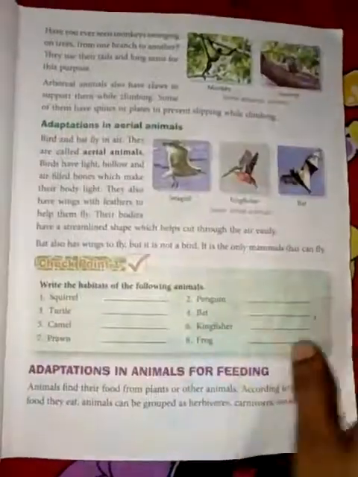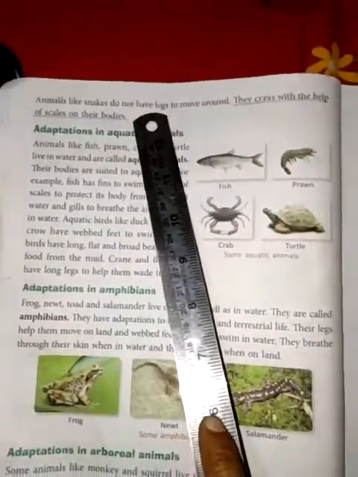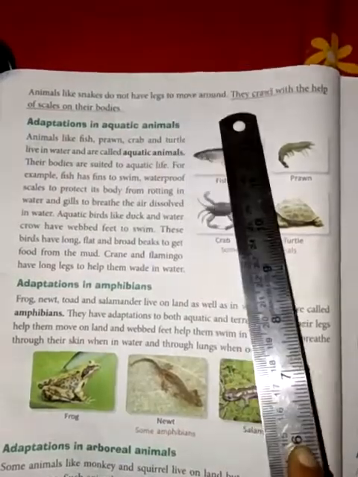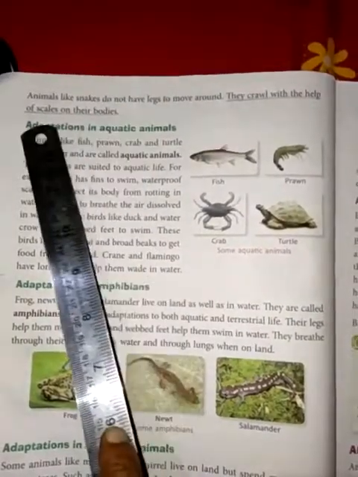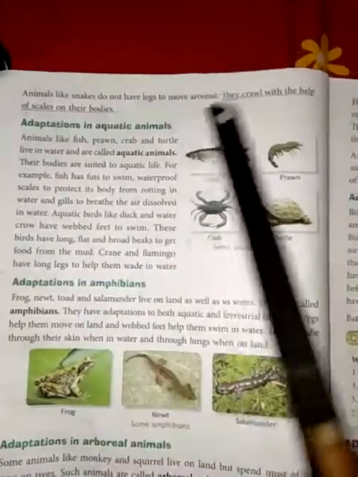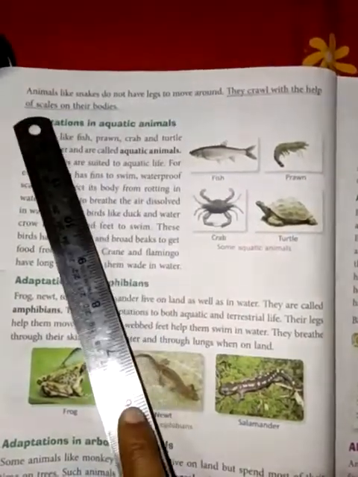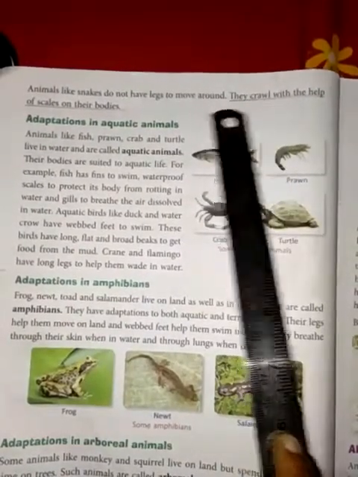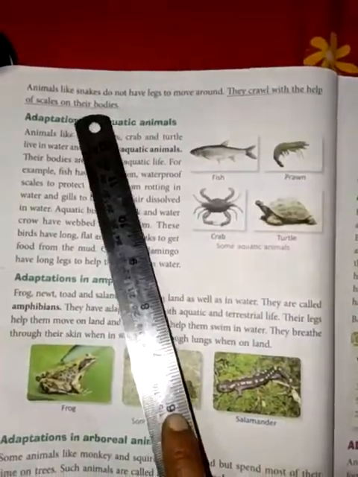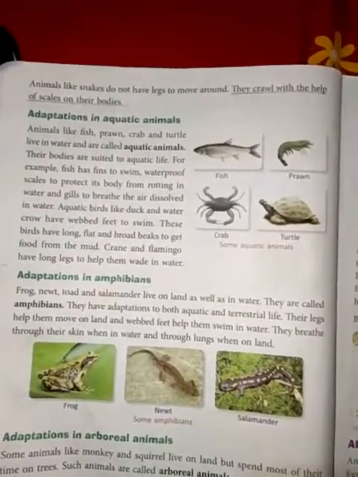Okay. Now, animals like snake do not have legs. You have seen snakes do not have legs. So they crawl with the help of scales on their body. So they have scales. ऐसे lines होते हैं उनके body पे. They are known as scales. And with the help of these scales, वो crawl, means रेंगना. वो crawl करते हैं land पे. So these are the adaptations found in terrestrial animals. Okay, students.